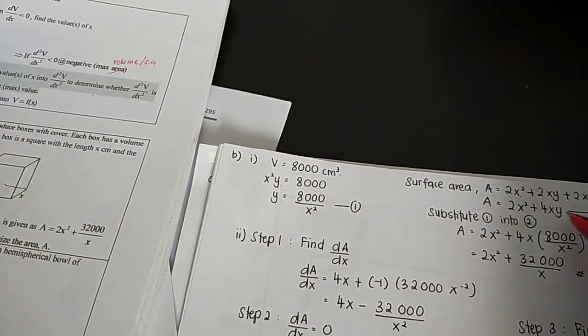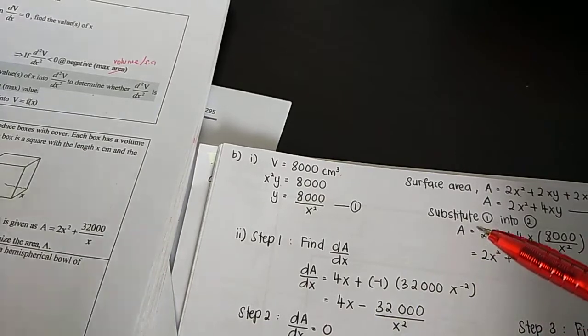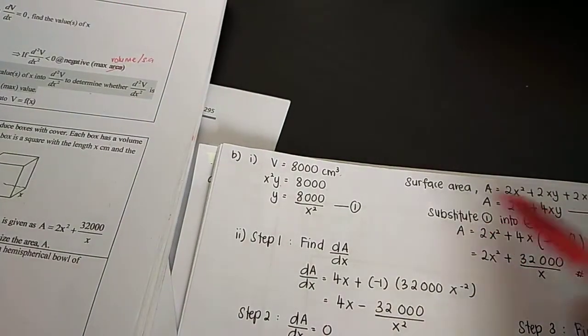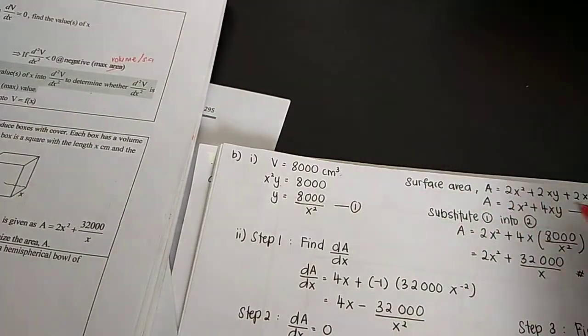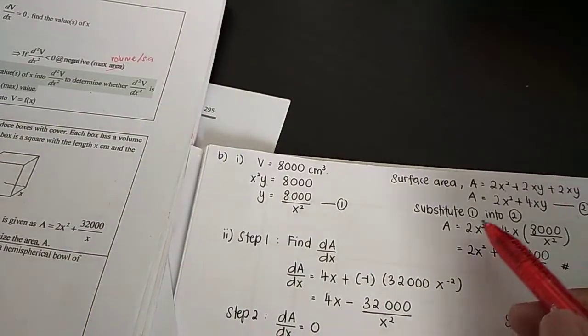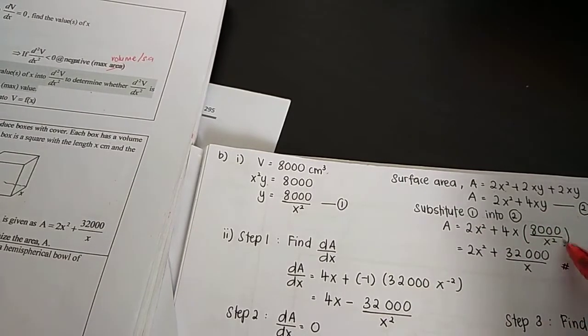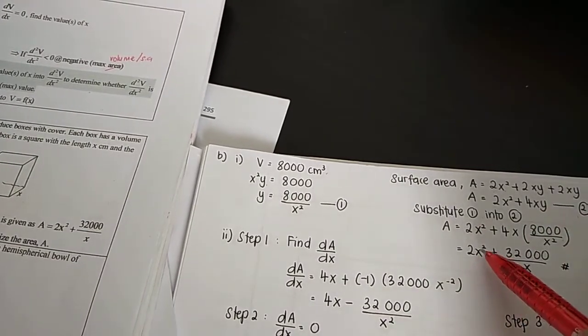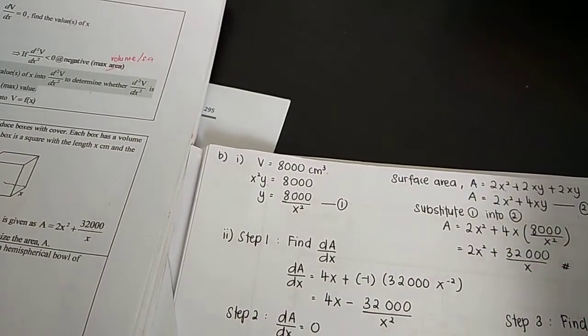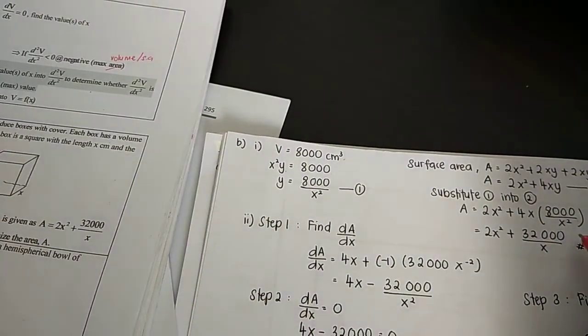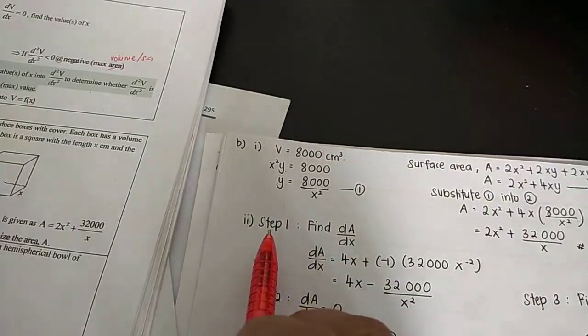Okay. And then awak masih ada y dekat sini. Okay, kalau boleh kita nak satu variable je, which is x. Senang nak differentiate. So nanti akan memudahkan untuk awak differentiate lah. So substitute yang y tadi dalam surface area tu. So awak akan dapat 2x square plus 4x, y gantikan 8,000 over x square. So jawapan awak adalah 2x square plus 32,000 over x. So awak akan guna benda ni dalam part B.